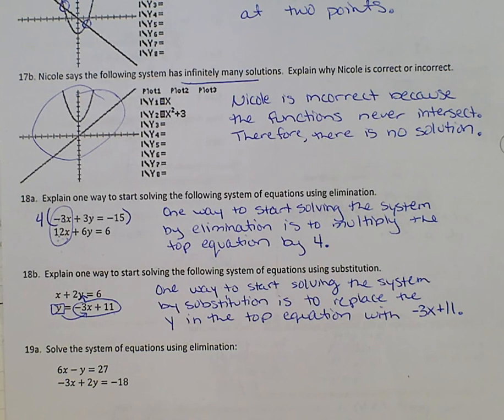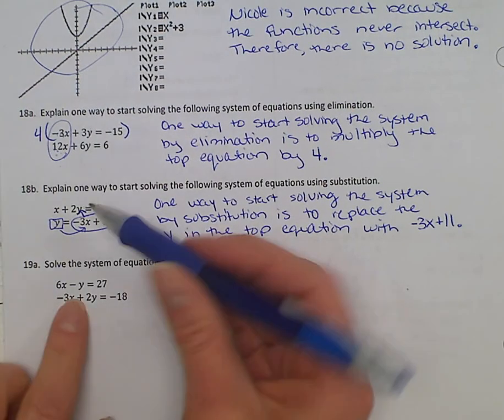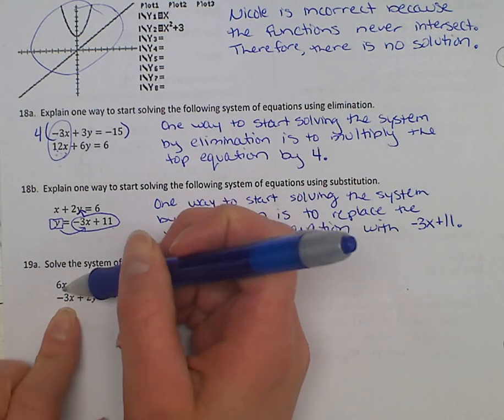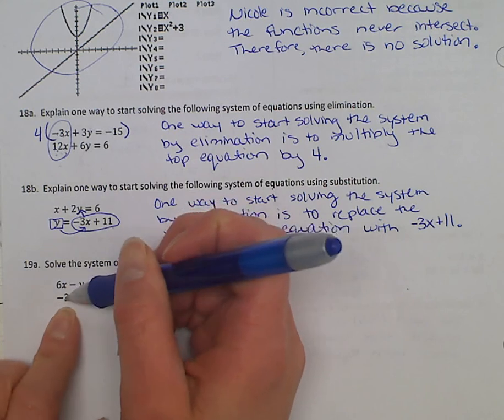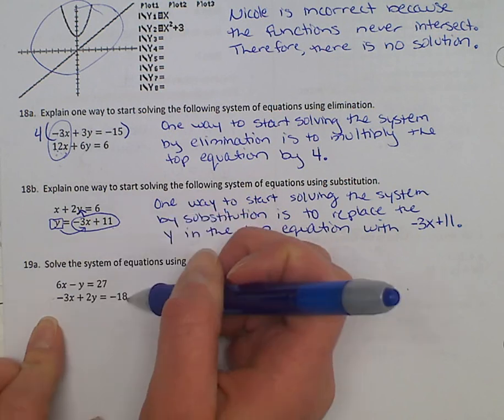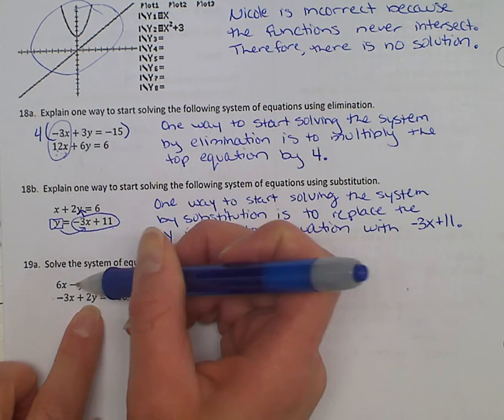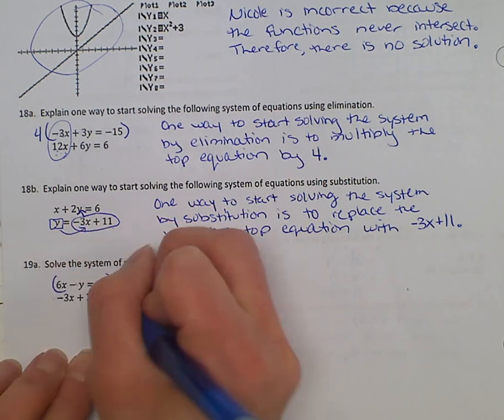19a says solve the system of equations using elimination. Multiple ways here in which we could do this. I noticed that with my x's, I have opposite signs already. I can make this a 6x and this a negative 6x by multiplying the bottom equation by negative 2. I also recognize that I have a negative y and a positive y here. I can make this a negative 2y by multiplying this first equation by negative 2.